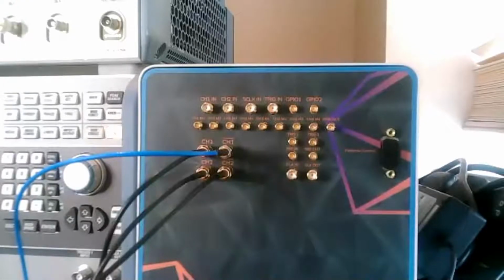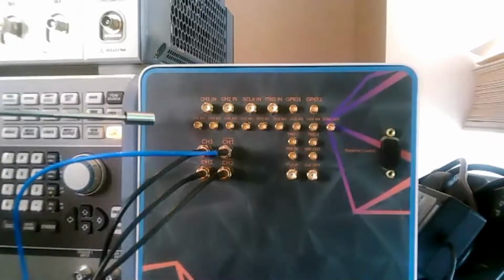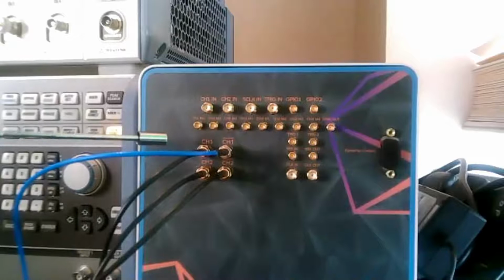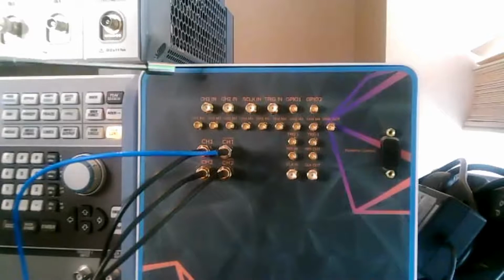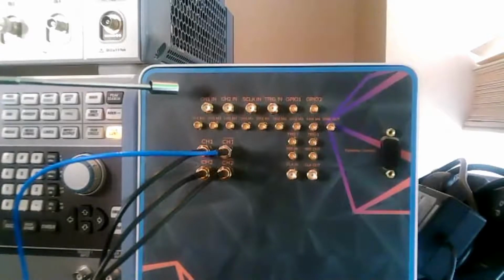This is a close-up view of the Proteus AWT. So this particular unit is a 2-channel unit. Here are both differential analog outputs from the internal DAC converters. Then we have 2 single-ended analog inputs which connect to the internal ADCs.